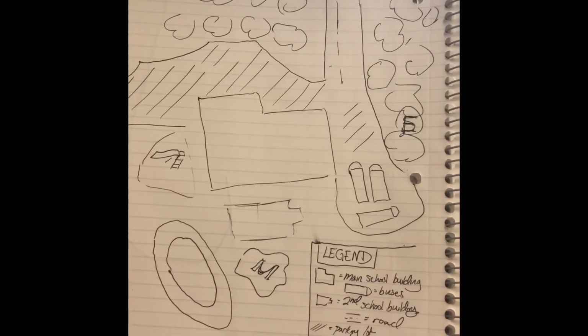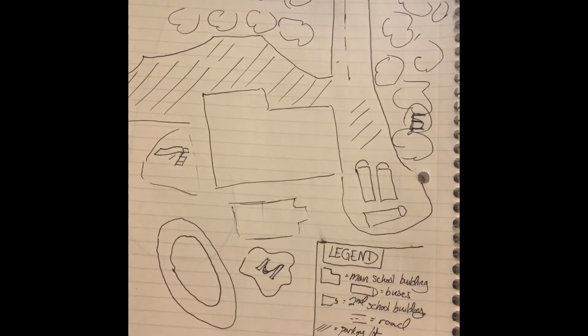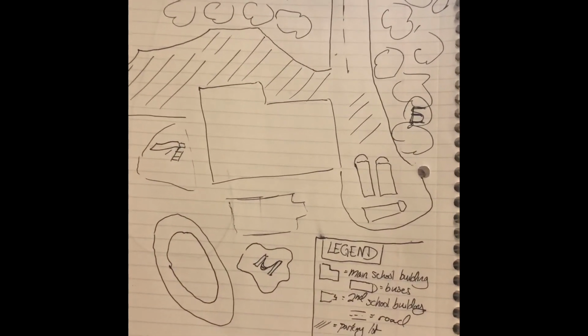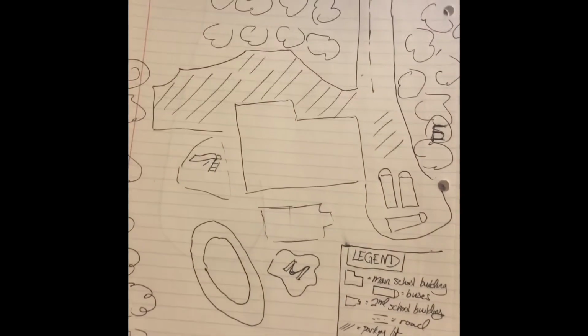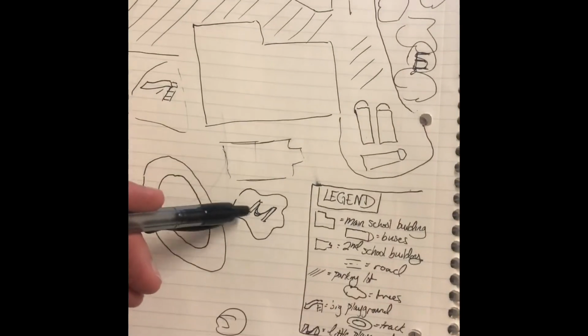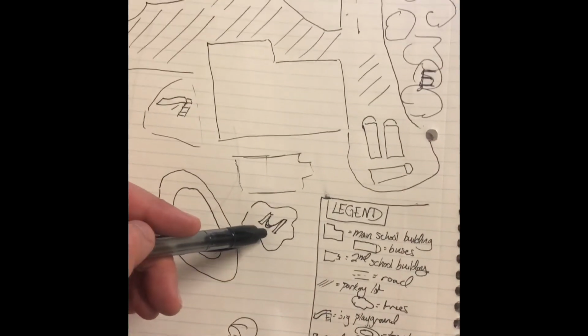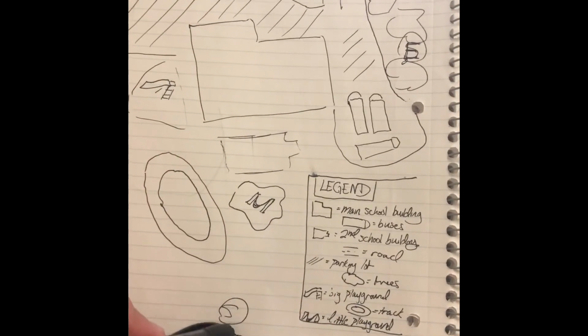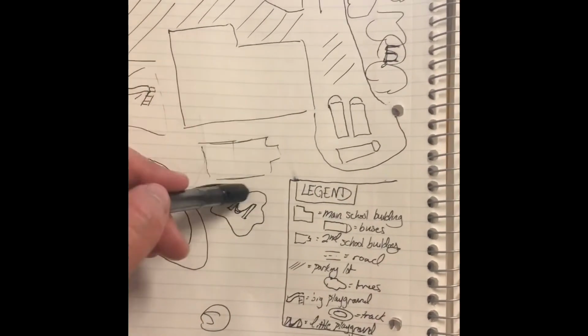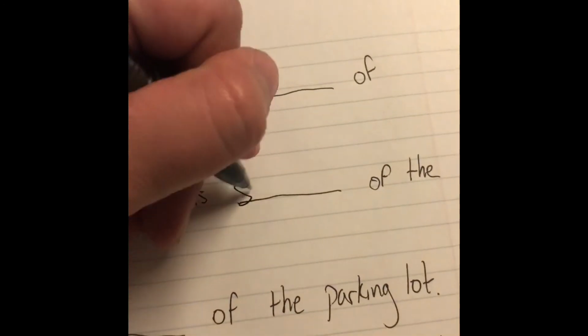Pause for a minute to think. Okay, now that you've had some time to consider, we can actually tell that the little playground is south of the school. See, there's the S for south. South. All right, so we'll put south.